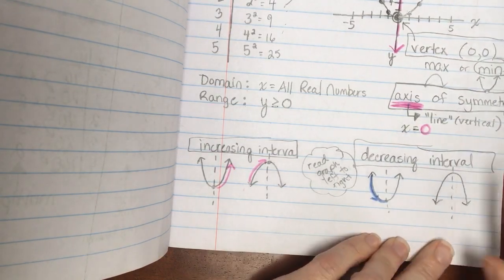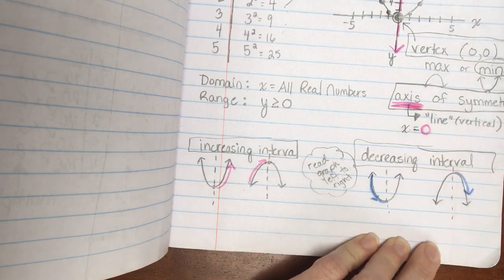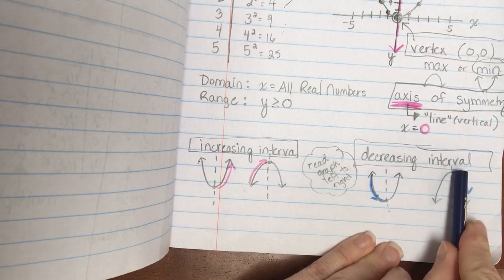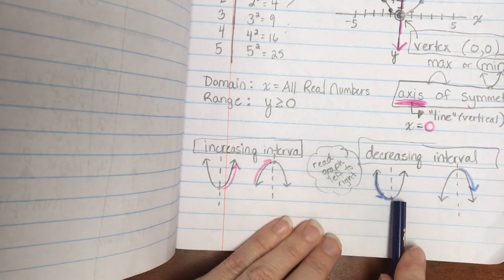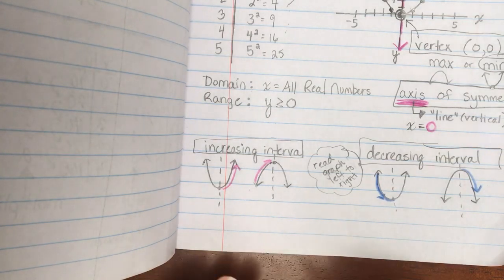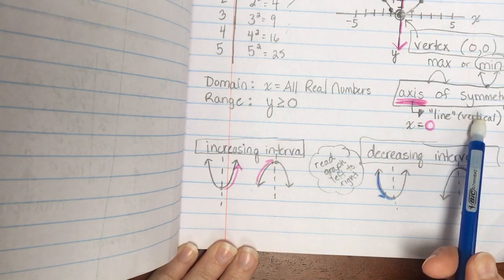From left to right, if my parabola is upside down, it would be this way. They're going up, think of it as a hill. Going up the hill, then down the hill. Going down, and going back up. So because the axis of symmetry cuts it in half, and that's where it does the changes, these are always going to be written in terms of your line of symmetry.